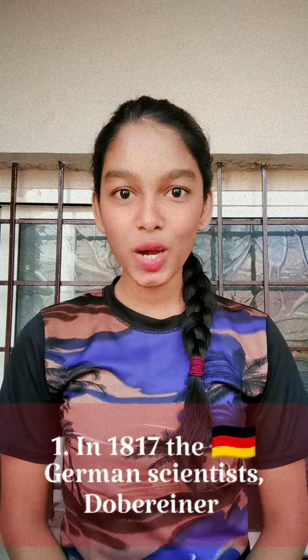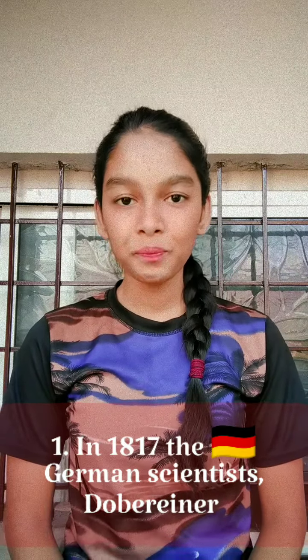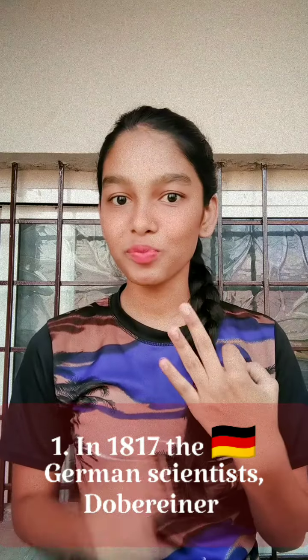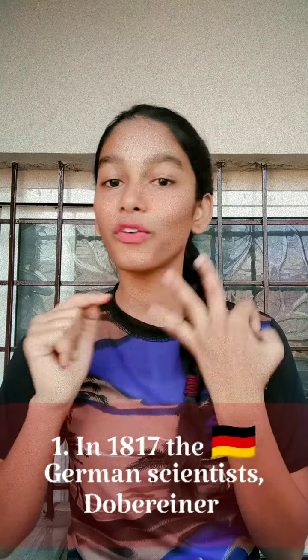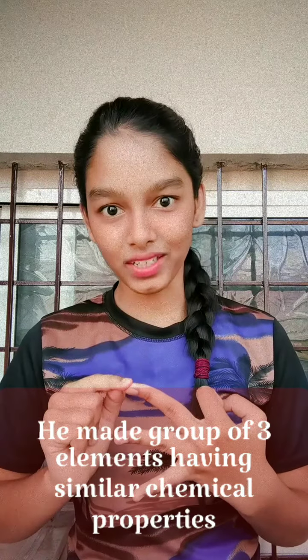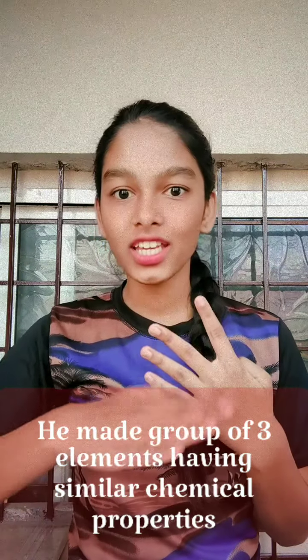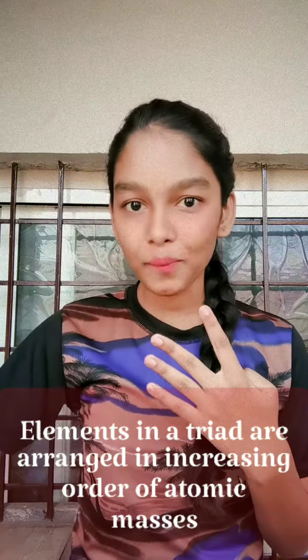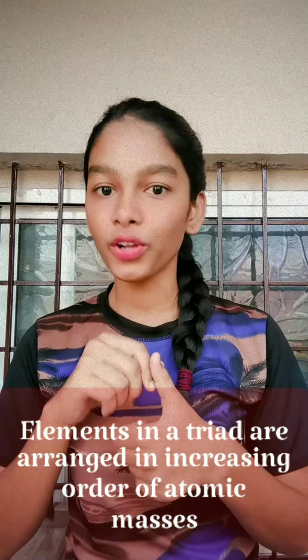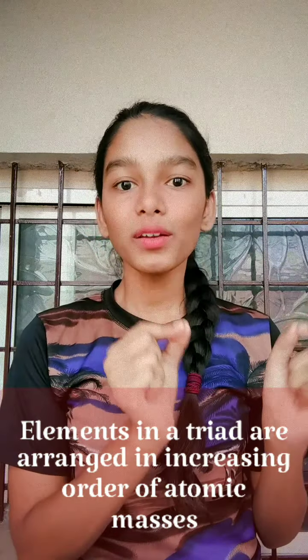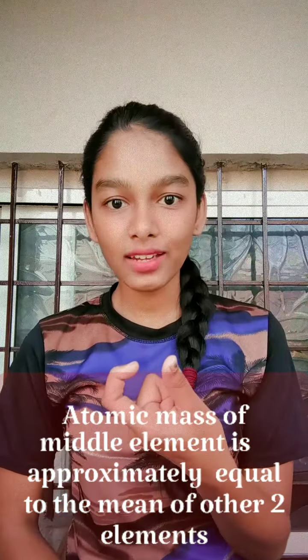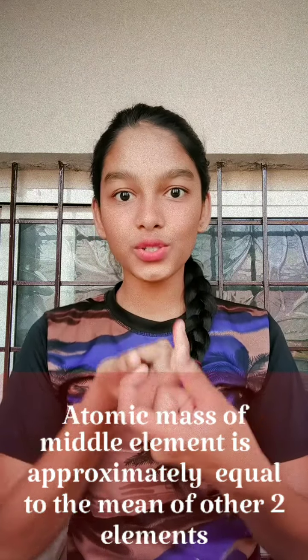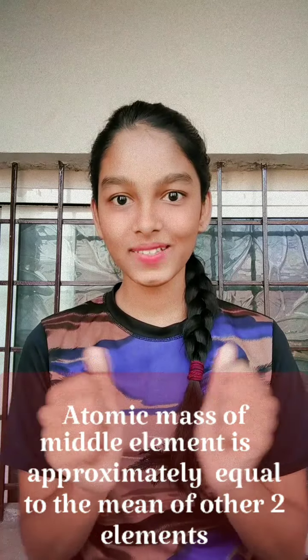The first scientist, in 1817, was the German scientist Dobereiner. He made groups of 3 elements having similar chemical properties, and those groups were arranged in increasing order of atomic masses. And the fifth point, which is really very important: the atomic mass of the middle element of the Dobereiner triad is approximately equal to the mean of the other 2 elements.